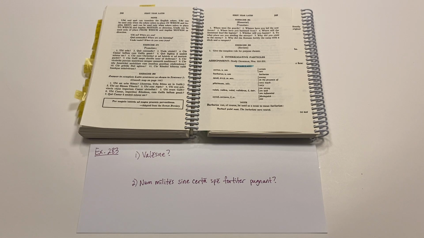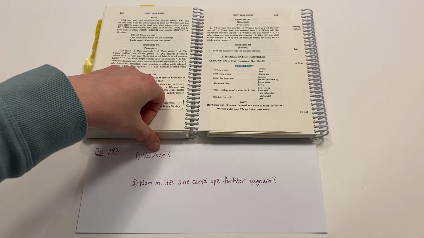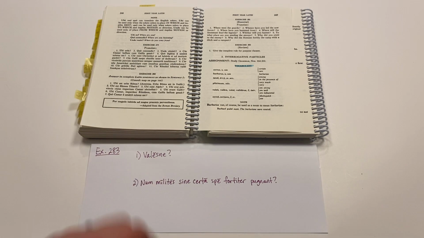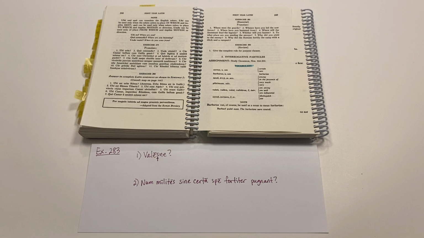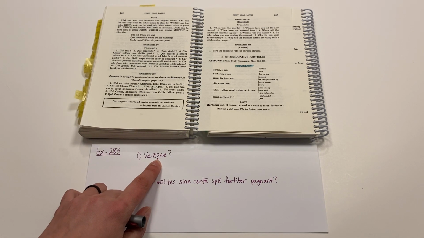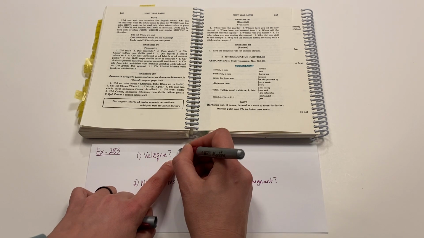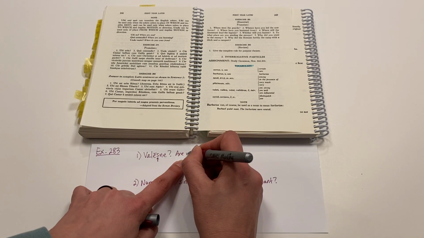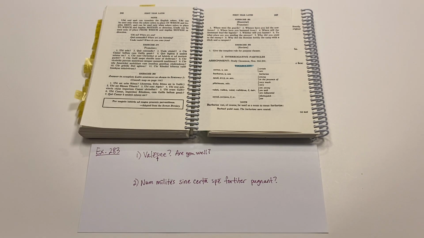And so when we add the -ne to the end of that verb, and notice this personal sign, the s, that's a second person singular. So vales would be you are well. And when you add the -ne, then you turn it to a question. Are you well?